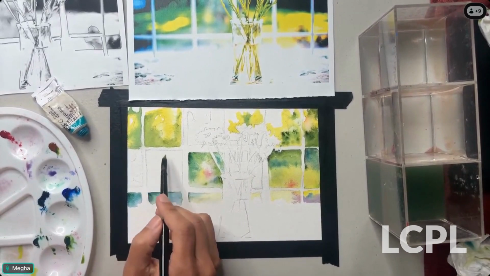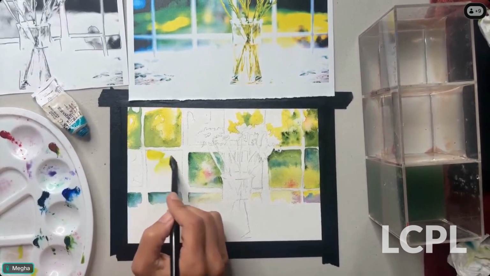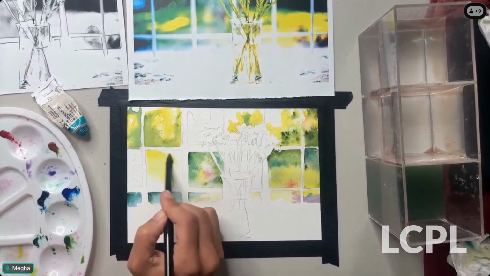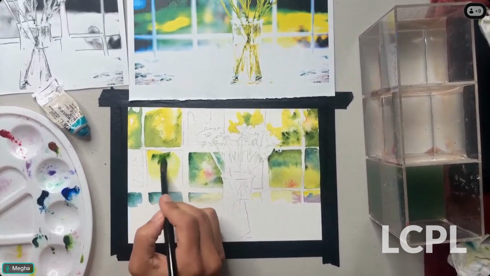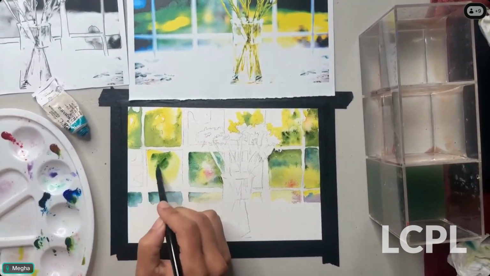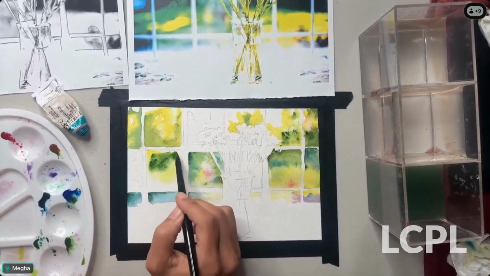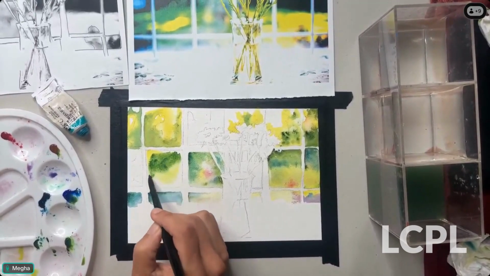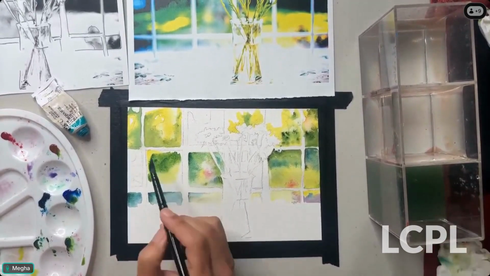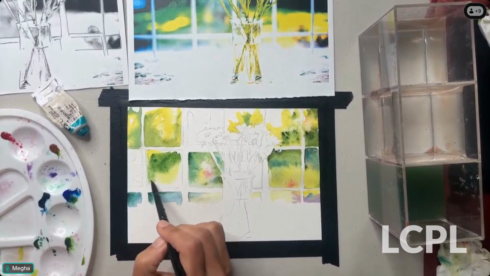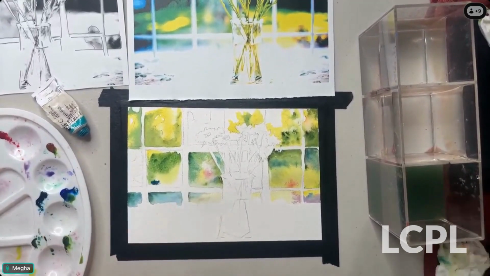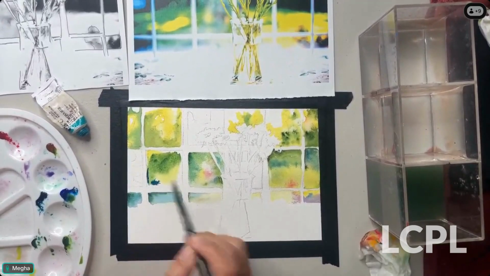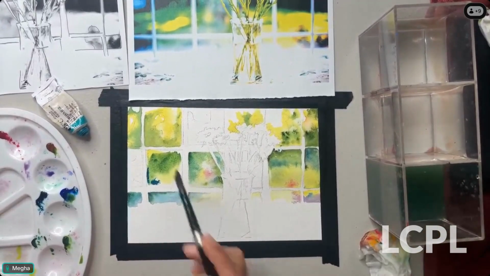Continue this area again with some yellows, a similar combination. You can put anything here. Remember, the foliage outside can look so different. So you can make it dark green, lighter, whatever you think is good.